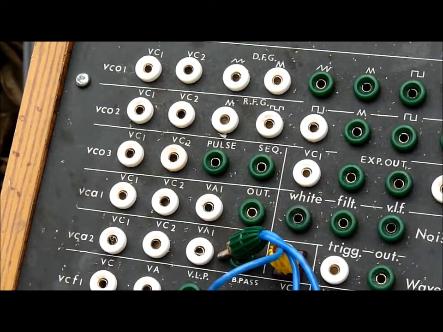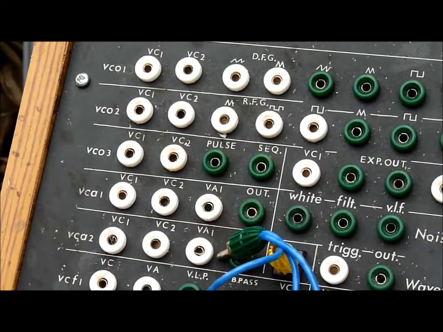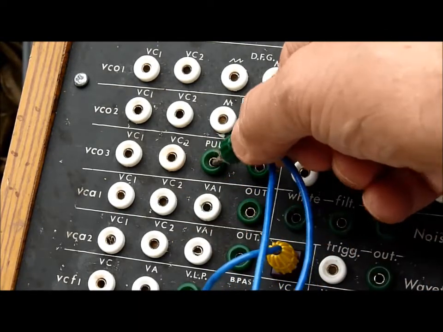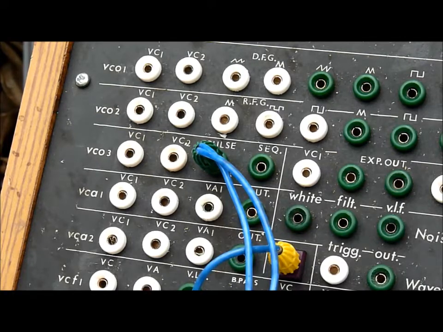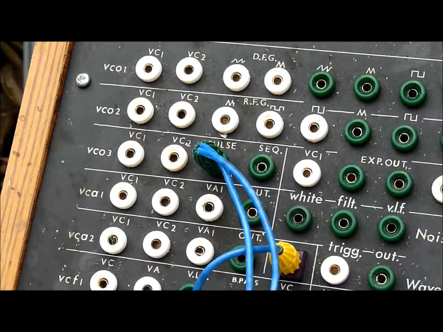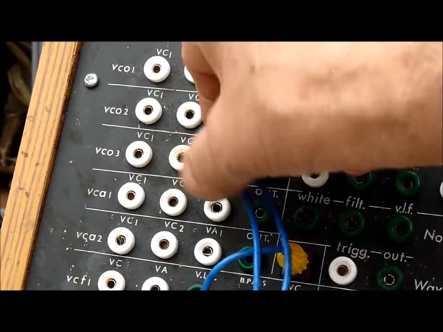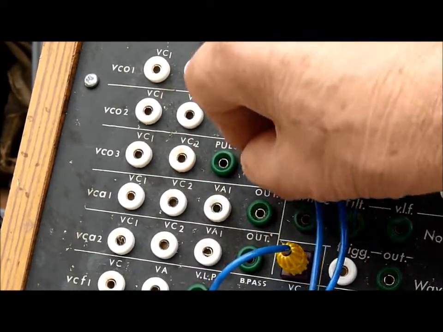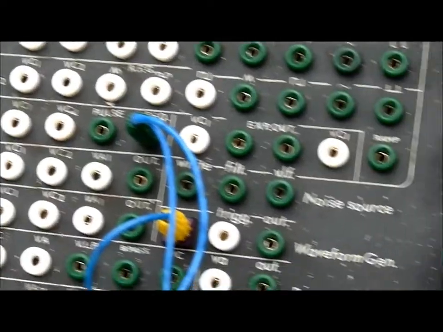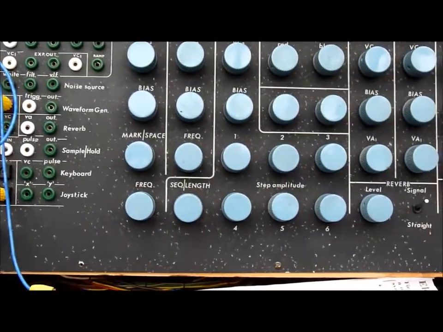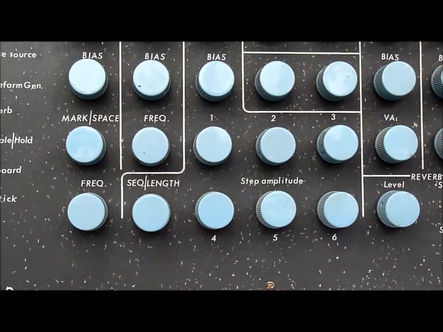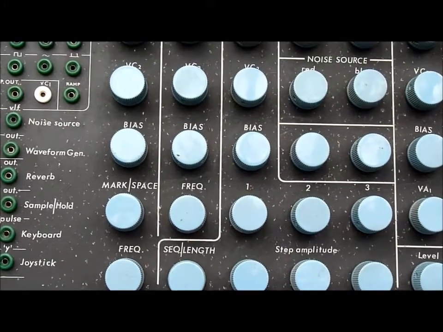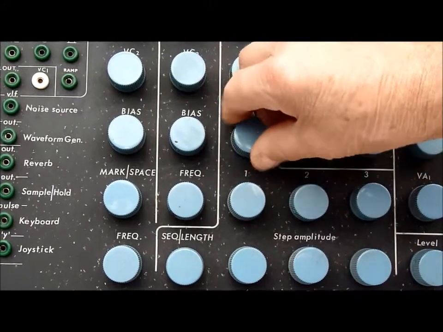Now VCO3 is a bit special. It produces quite a useful sort of waveform. It produces a straightforward pulse on there. Fixed frequency, well, its frequency is the same as the sequence, which is the other interesting bit, which is this one here. Okay, and that is controlled by these 6 controls here, which individually adjust the amplitude of each step in the sequence, and you can then vary the frequencies obviously.